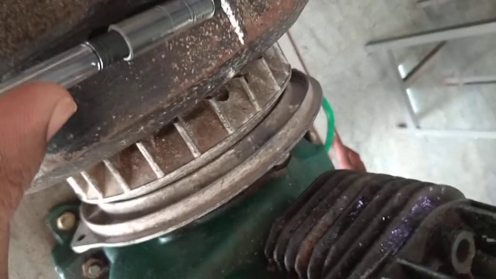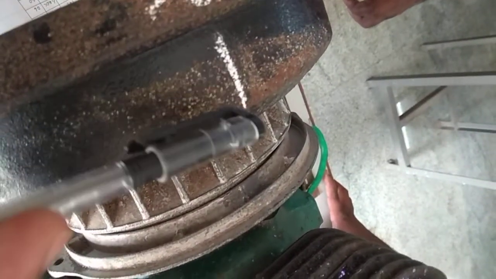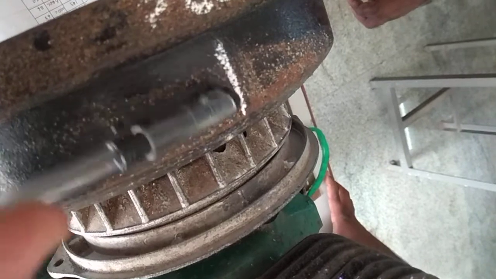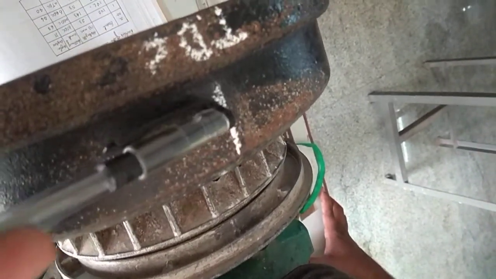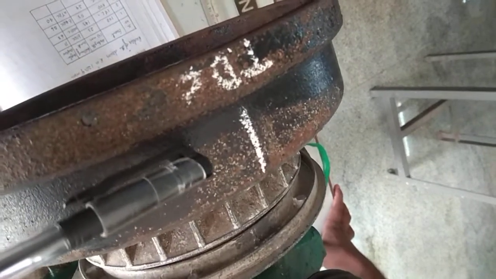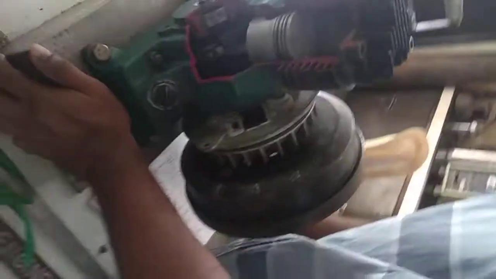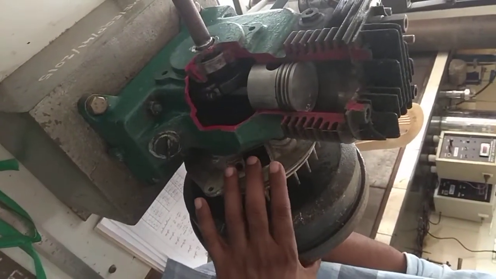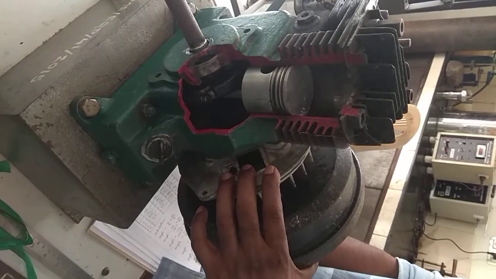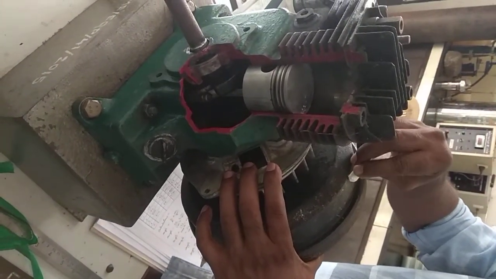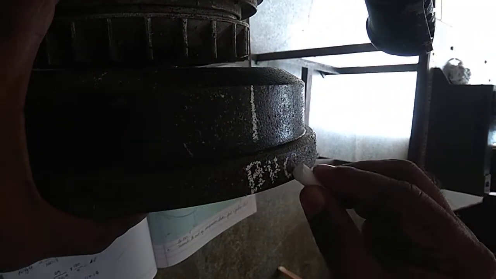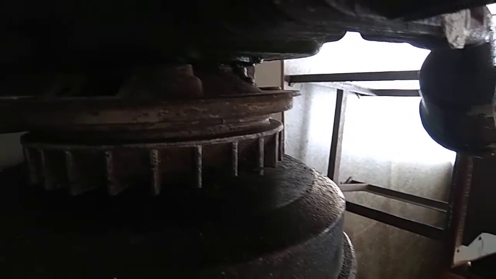Now move the wheel. When the piston reaches TDC, mark this on the wheel. Mark this line parallel to this line. So you will see this is the TDC position. With reference to this, we will measure all the inlet opening, inlet closing, exhaust opening and exhaust closing. Now rotate the wheel and try to find the BDC, that is bottom dead center of this valve. Mark the BDC position with reference to the reference line.